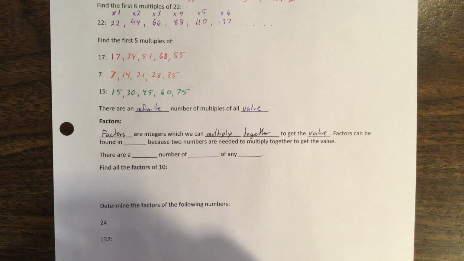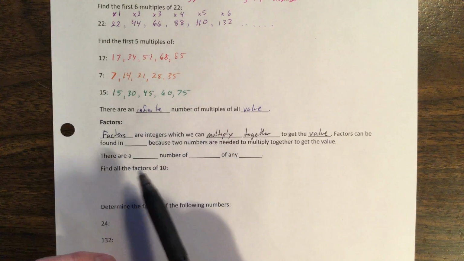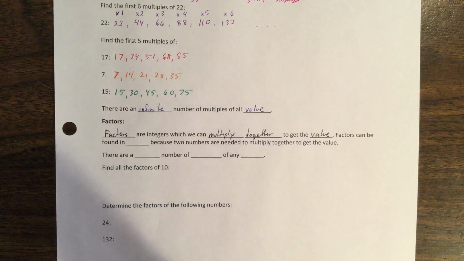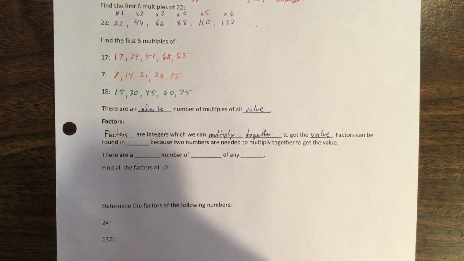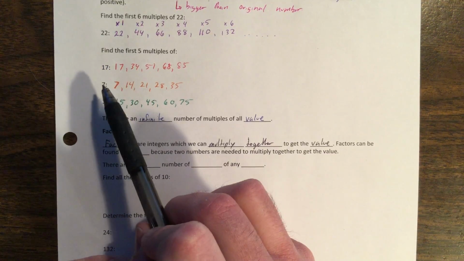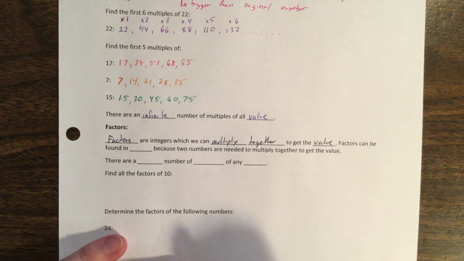Now that means that we're looking for, let's imagine that we're trying to find factors of 10, which we'll do here in just a little bit. We're going to be looking for what are some numbers that we can multiply together to get 10. Here we're looking for multiples. For what numbers would they have a multiple of 10 in there somewhere?